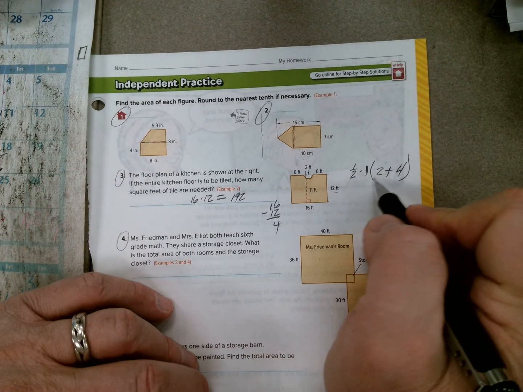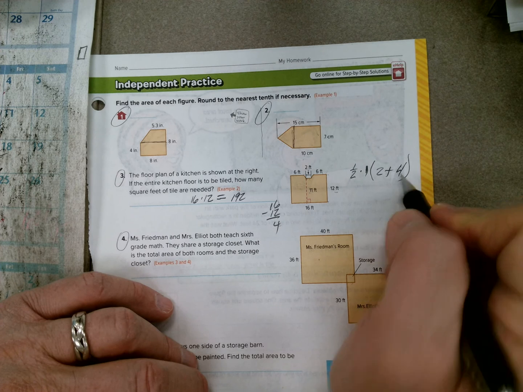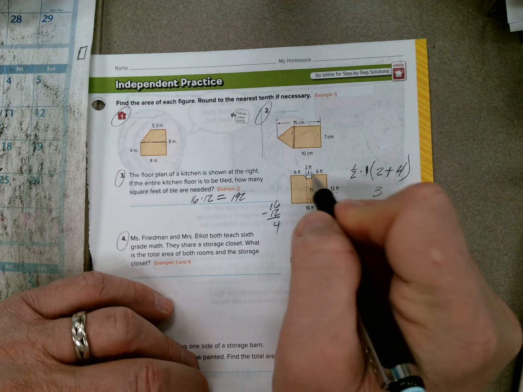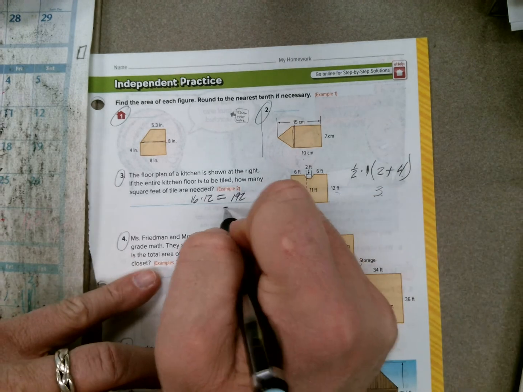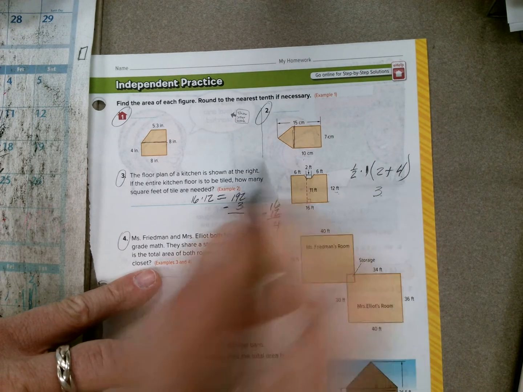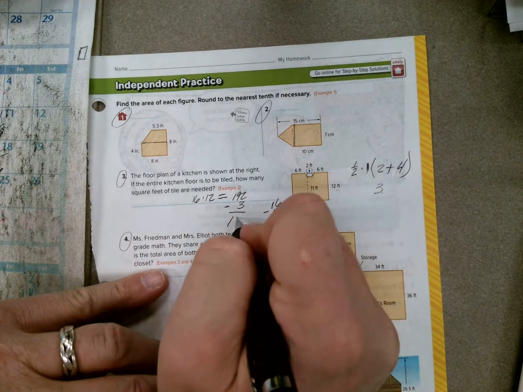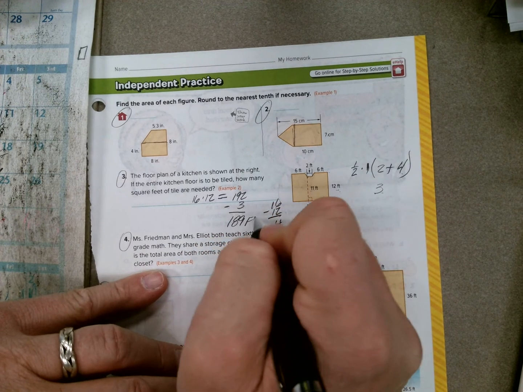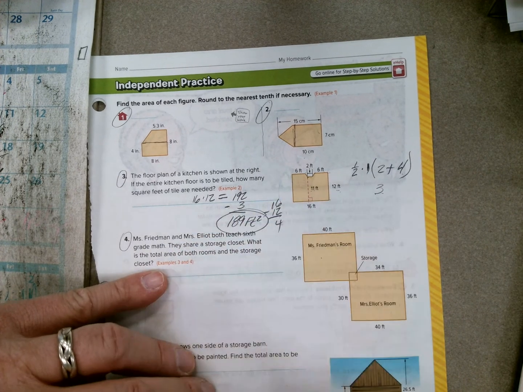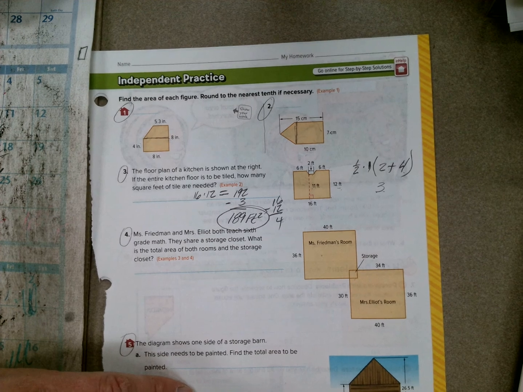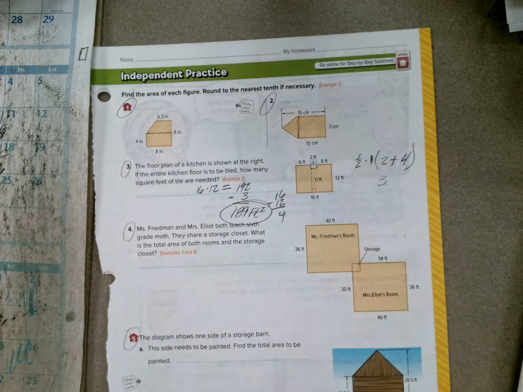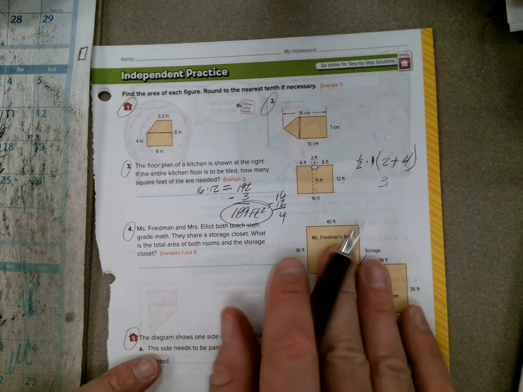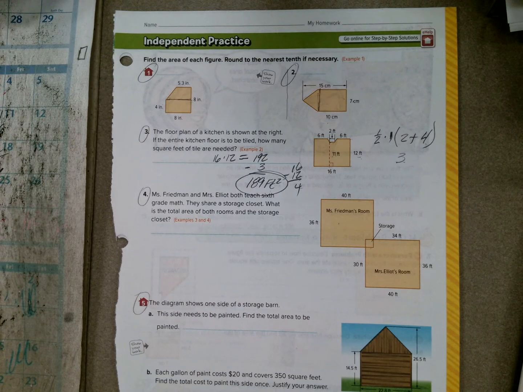What am I going to do? 6, half of 6 is 3. So the area of that missing piece is 3 feet square. Now, what I have to do is subtract that from there. And when I do, I get 189 feet square. And that's that. So, again, I labeled it. I showed some work. I got work all over the place here. There's that overlap question. And we're rolling along.